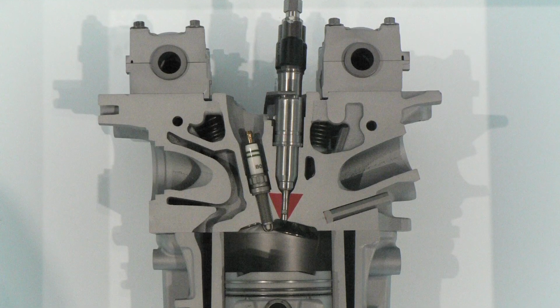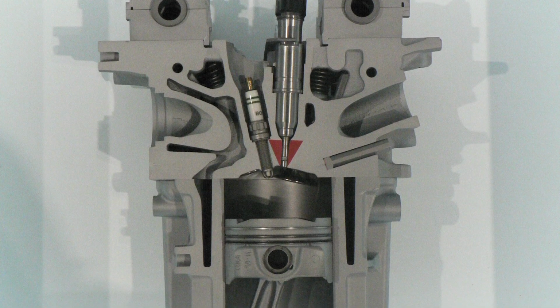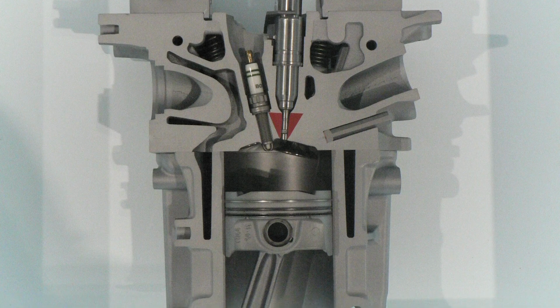Direct injected engines have it even worse because the injector is buried in the block or the head. Over time, those deposits can build up and clog the injectors. Often, the only way to restore the spray pattern for the injectors is replacement.